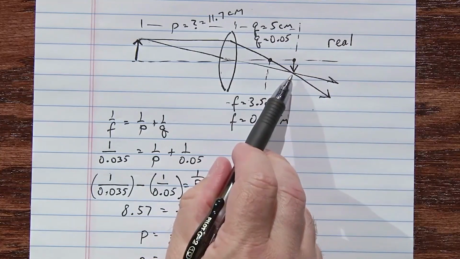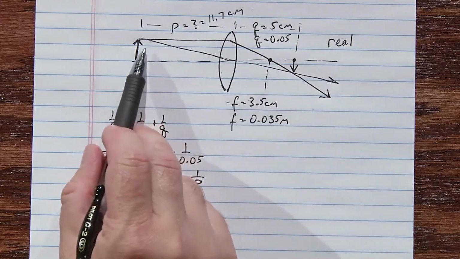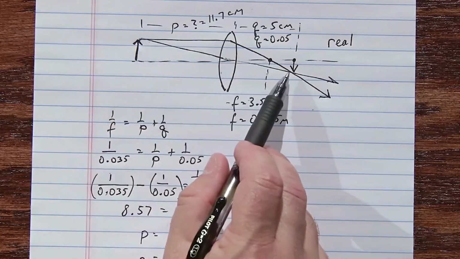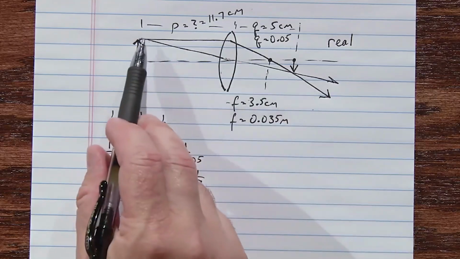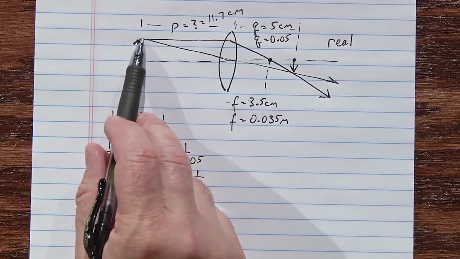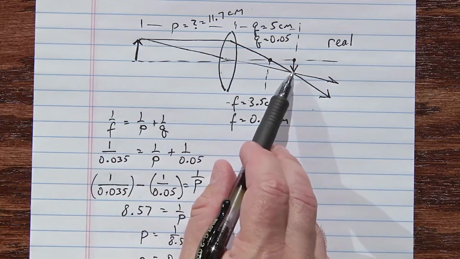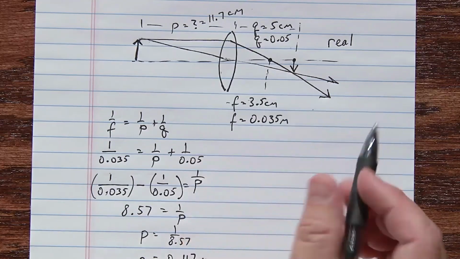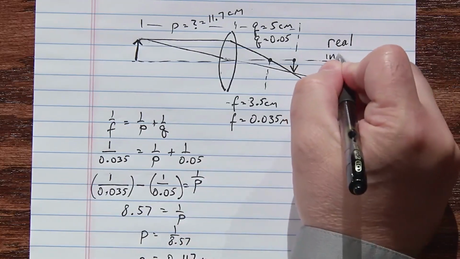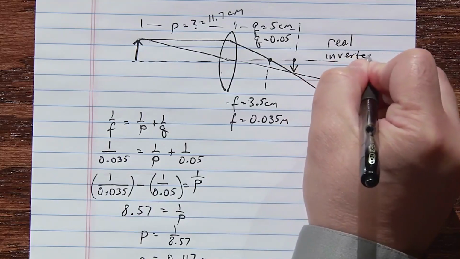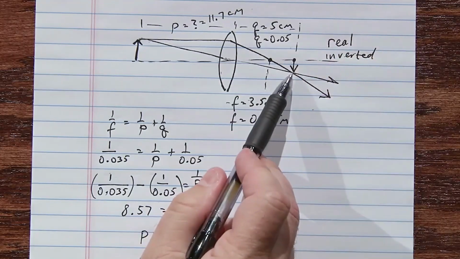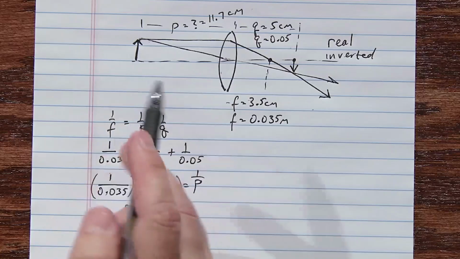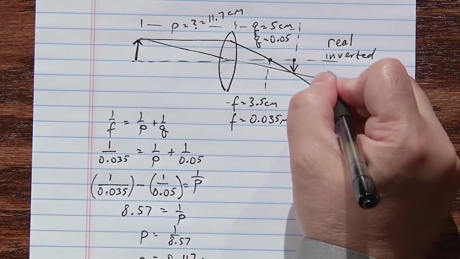Also, it is inverted. Notice that the arrow is pointing up over here, but the light from the top of the arrow is above the axis over here, but it meets below the axis over here, so it's inverted. And also, this arrow looks a lot smaller than this arrow, so it is a reduced image.